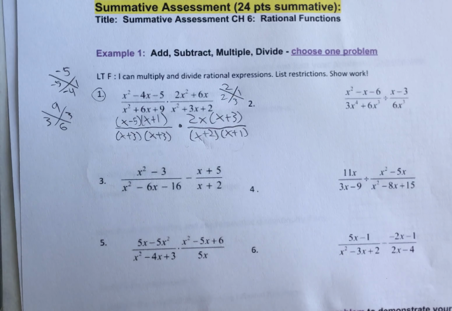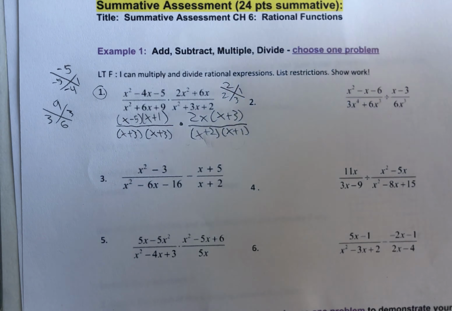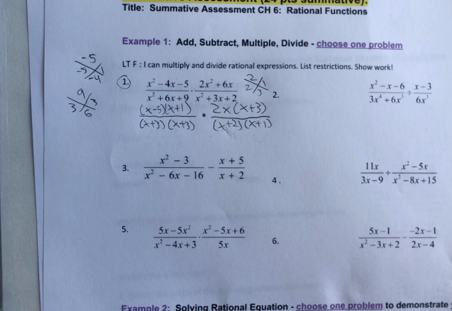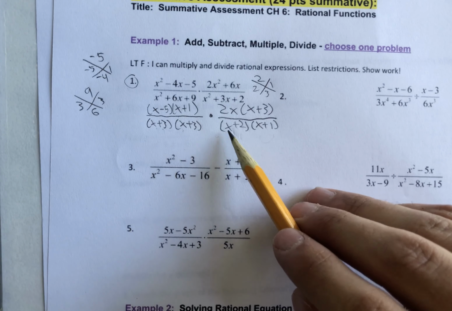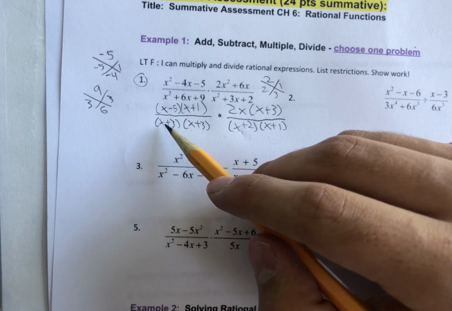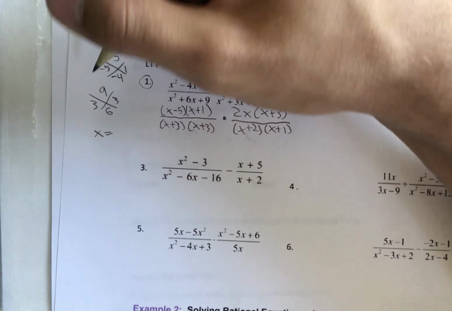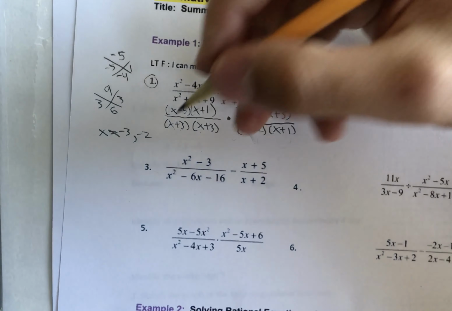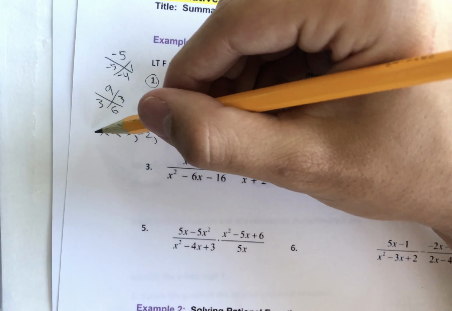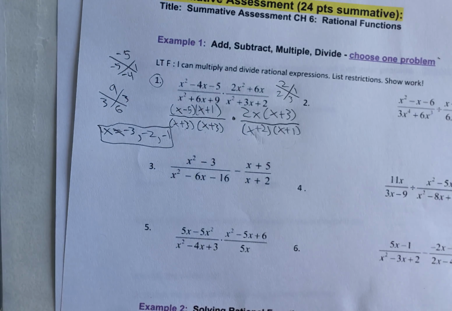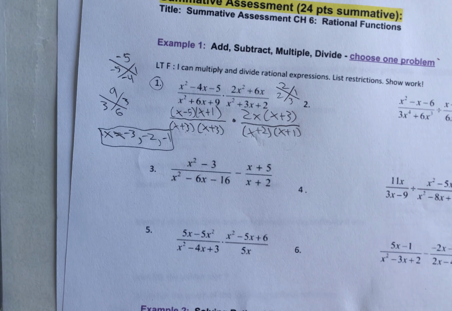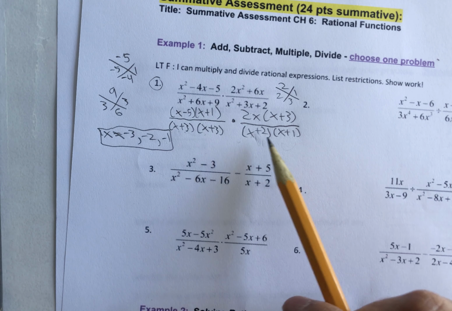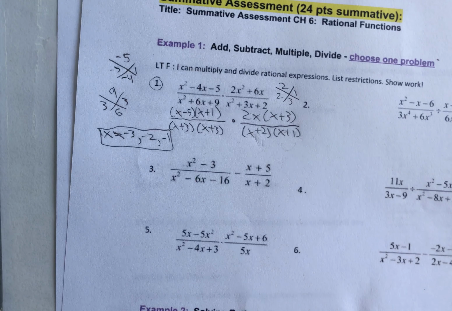Okay, now that we're here, the next step is to set our restrictions. The way we do that is we set each of these factors on the denominator to 0. So the restrictions for this one would be x cannot equal -3, -2, or -1. The reason we do this is because we can't have 0 in the denominator. If we plugged in any of these, we would have 0 on the bottom, and that would cause a problem of something being divided by 0, which you can't do.